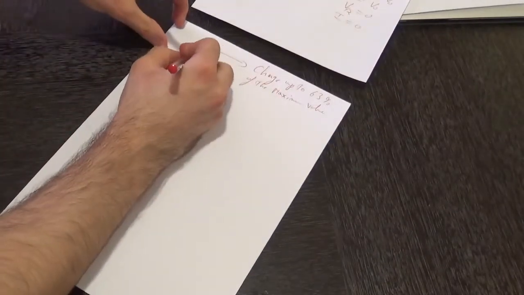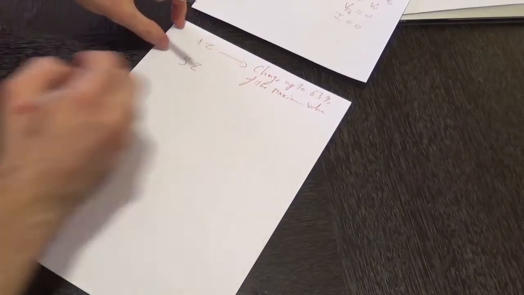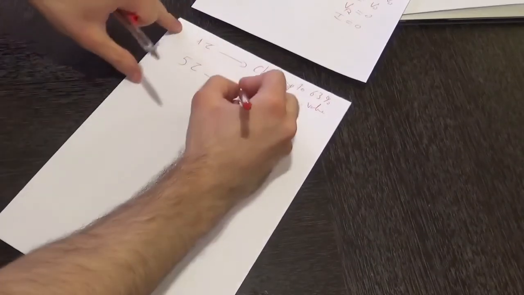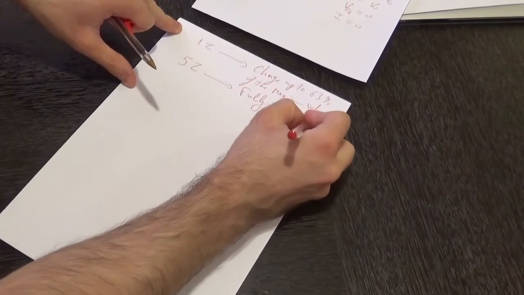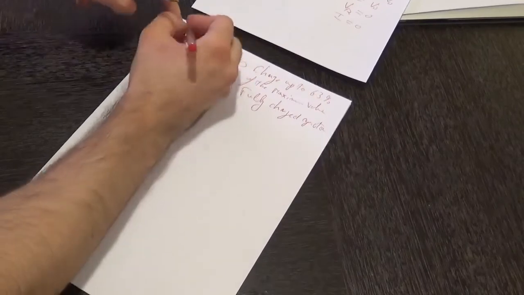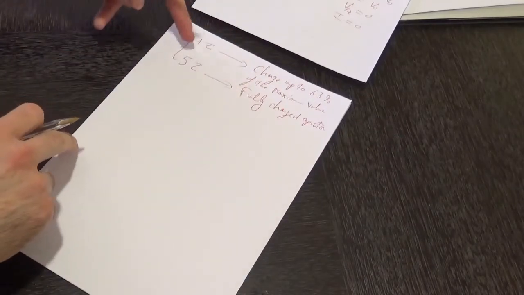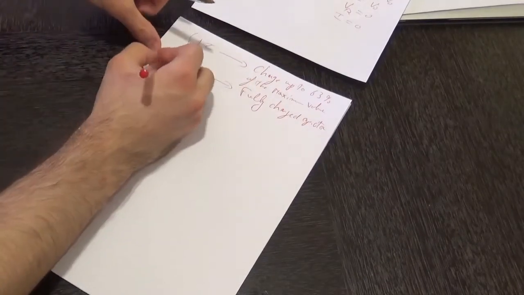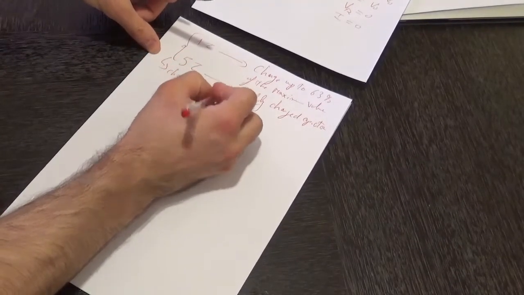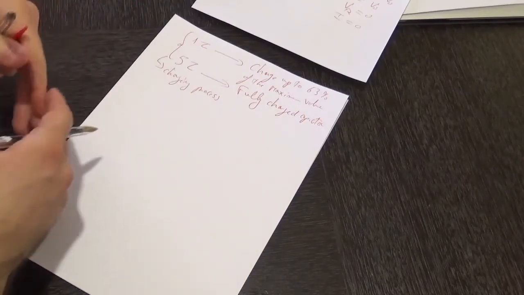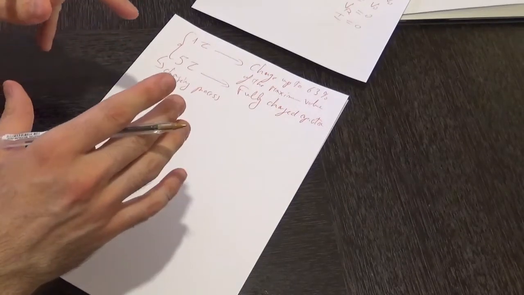And a time constant of 5 times tau corresponds to a fully charged capacitor. So these two time constants correspond to a charging process of the capacitor.